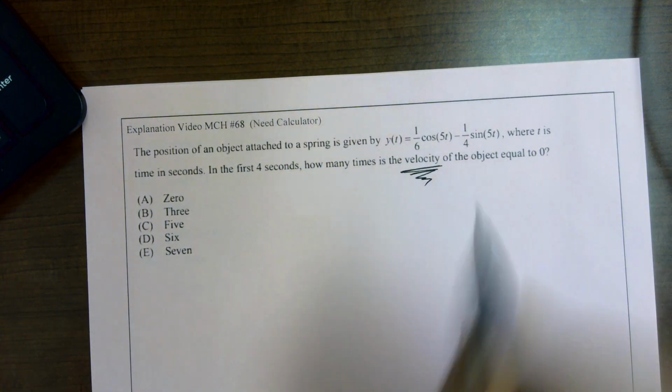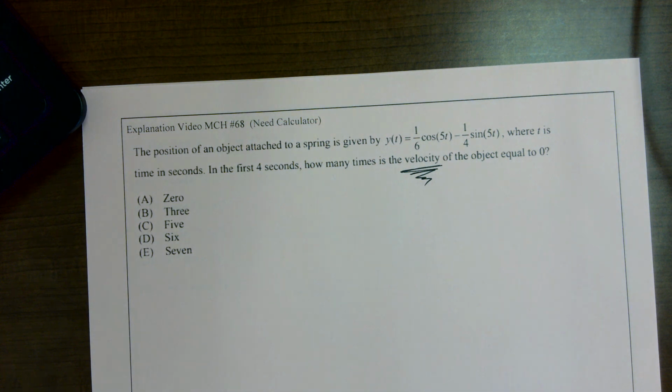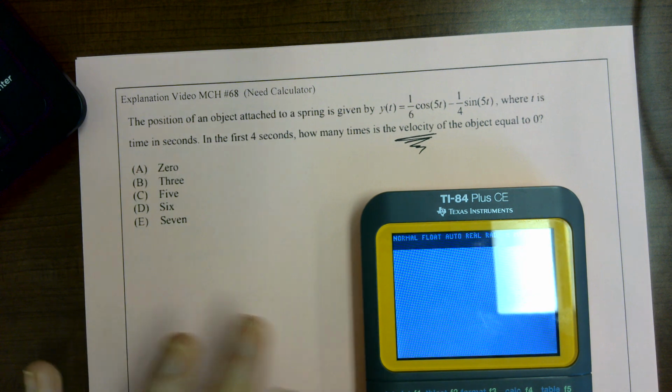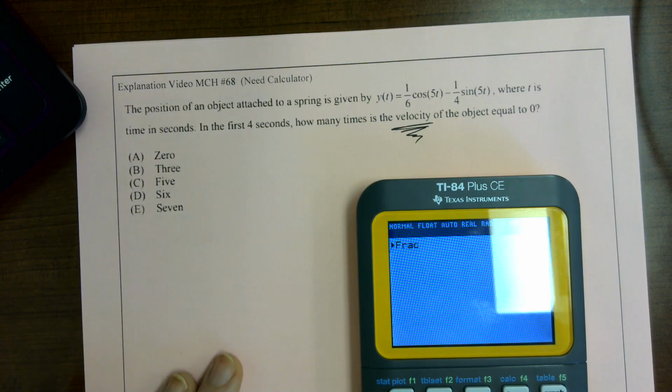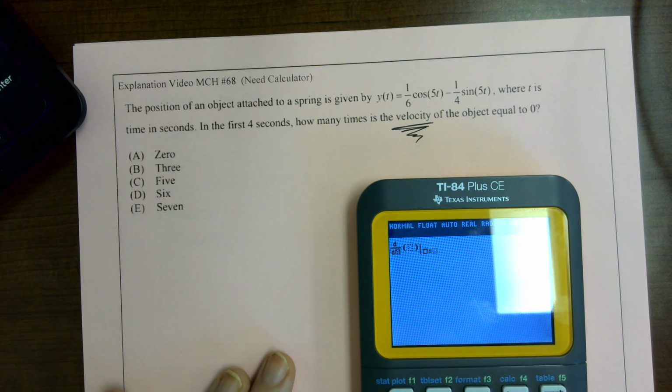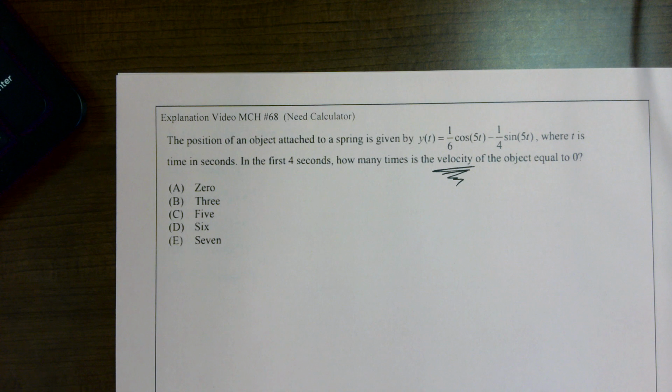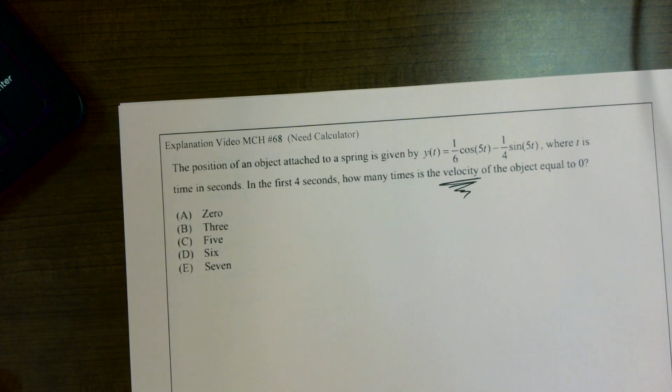So you need to know the velocity. If they were asking us for the velocity at a certain time, and you're on a calculator section, we should calculate this more. I just want to point out that you'd go math 8, and that would open up like a derivative thing. But we don't want the velocity at a certain time. We want the velocity in general, figure out where it's equal to 0.